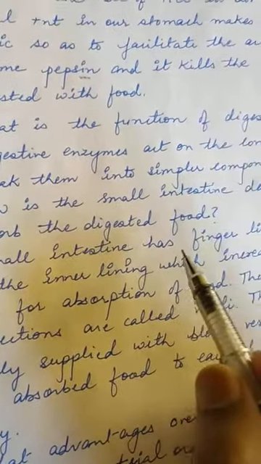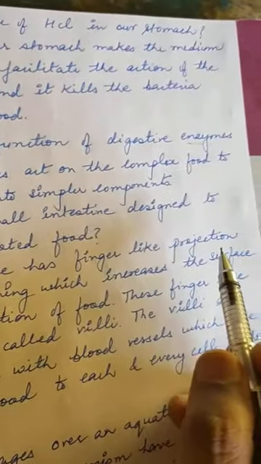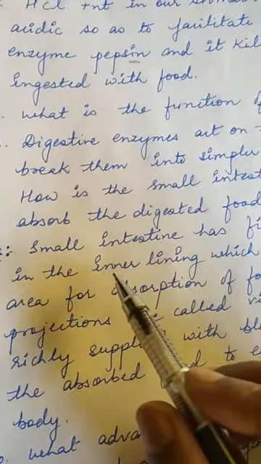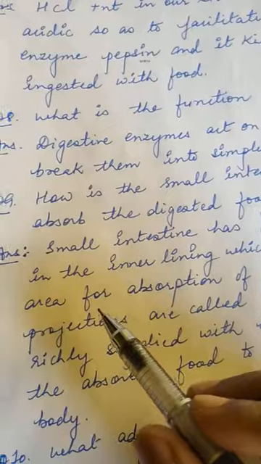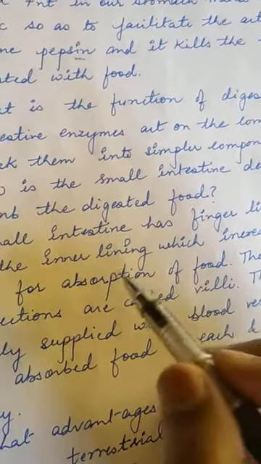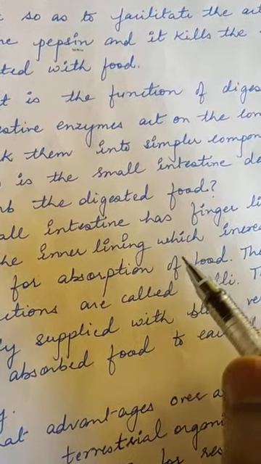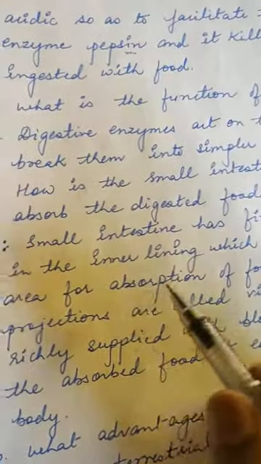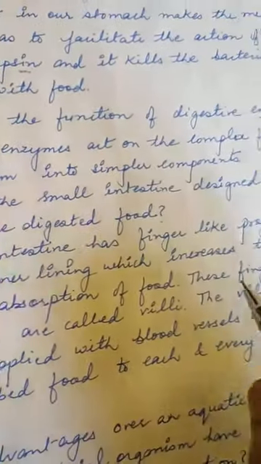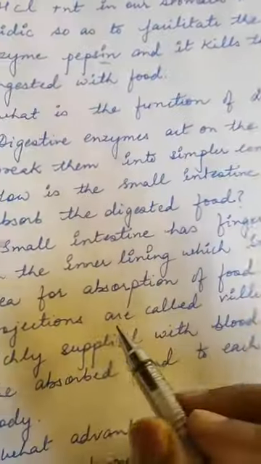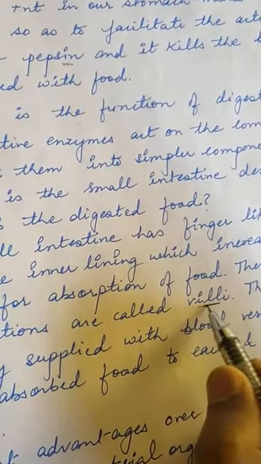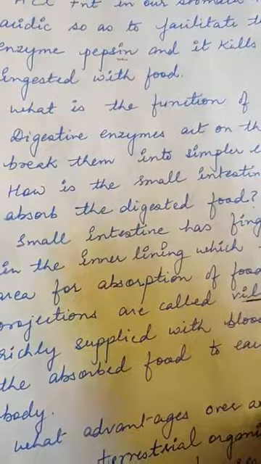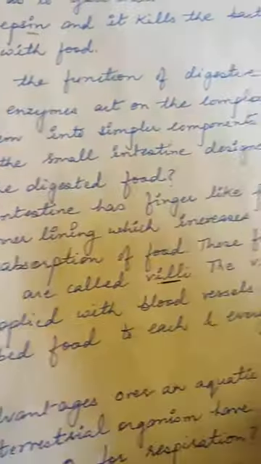So the small intestine has finger-like projections in the inner lining, which increase the surface area for absorption of food. These finger-like projections are called villi, right? So they will help in the absorption of the food, right?